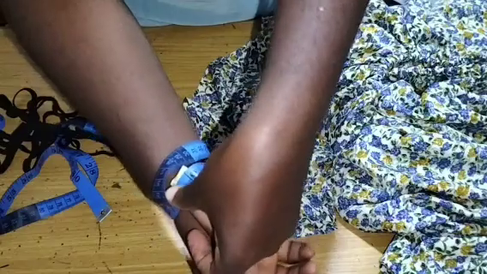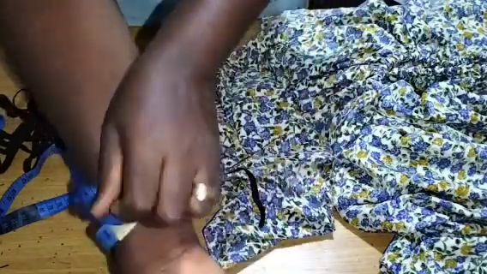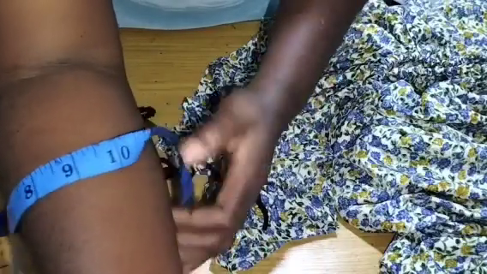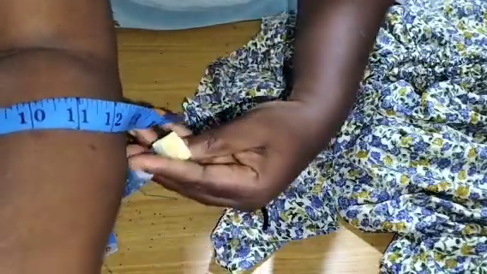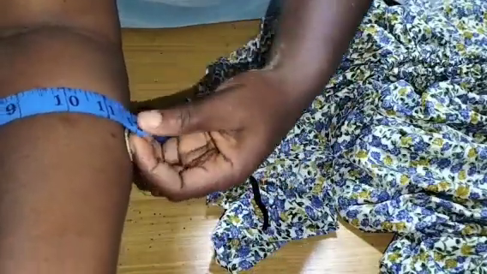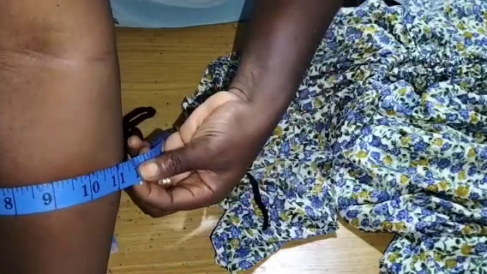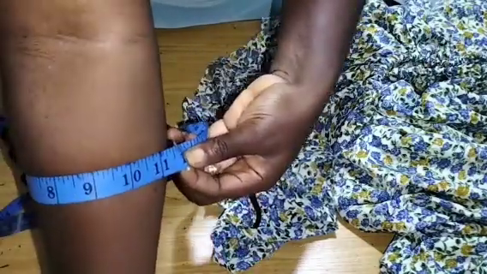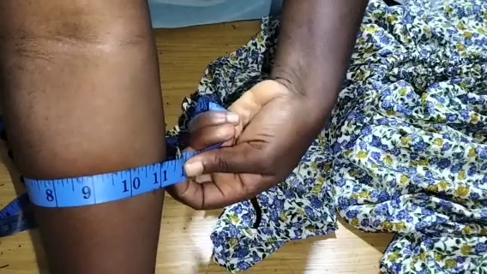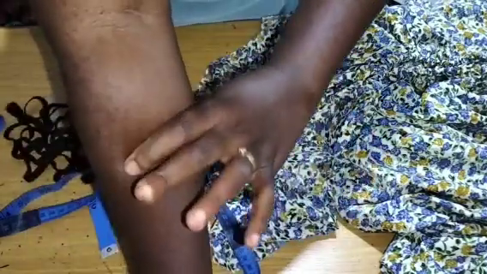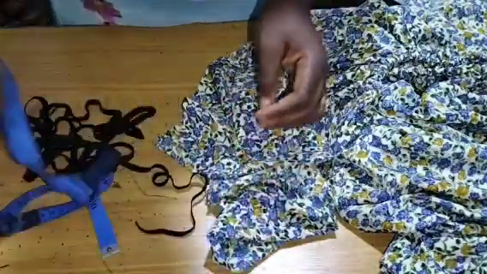Okay, here I have 8 inches, so I will just take away 1 inch. Then if you want your sleeve right here, you can take the measurements you have here. Okay, so here I have 12 inches, so it appears my sleeve is shorter for this project. So this 12 inches, I'm going to make it 11 inches because my sleeve is somewhere after the elbow.